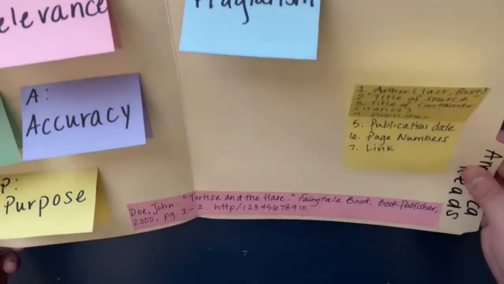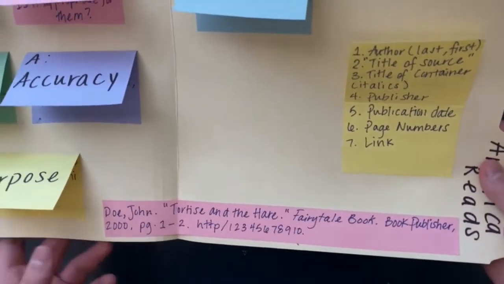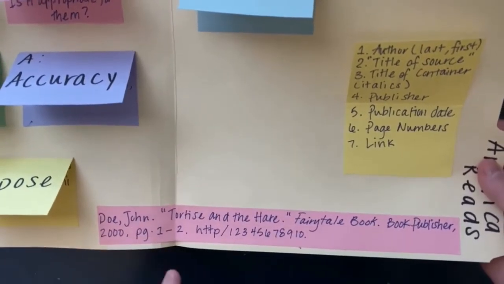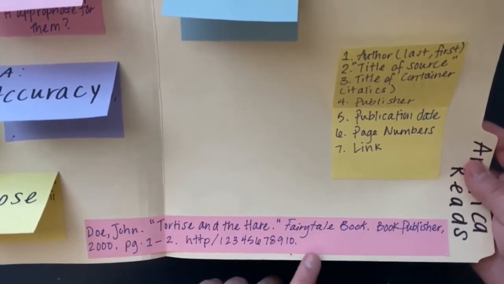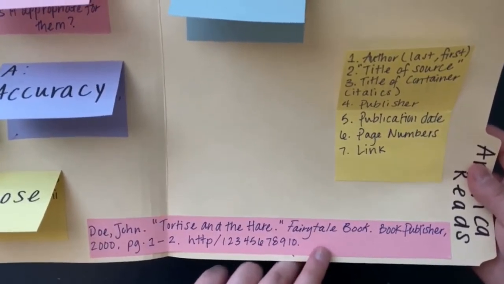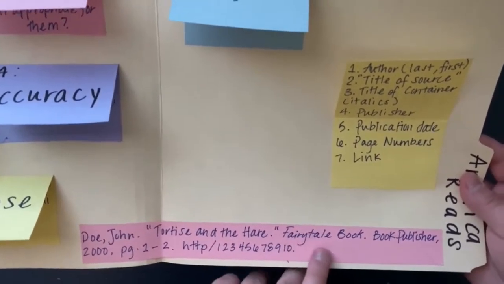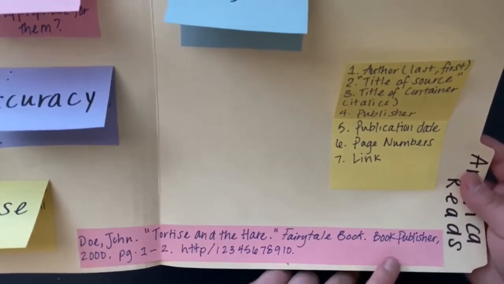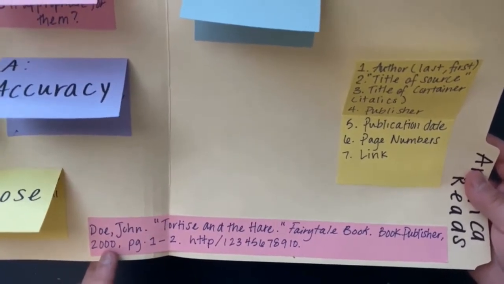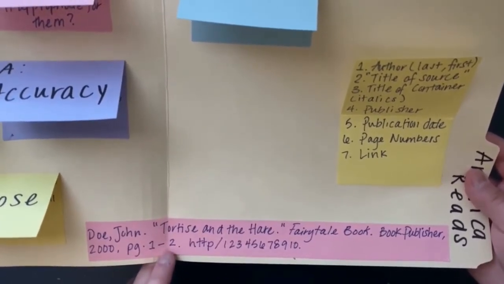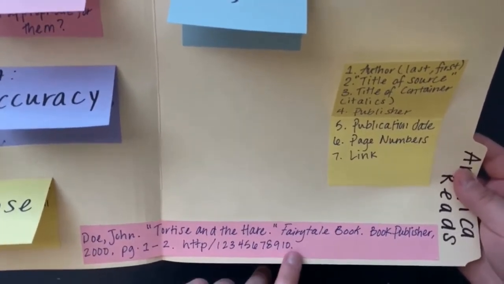And at the bottom here, we also have an example of what a citation would look like. So we have Doe, John, last name, first name, the title of the book or article in quotation marks, period. And this is the title of the container. This is the title of where we got this story from in italics, so it's slanted. Then this is the book publisher, whoever published this book, and the date that it was published, so the year 2000. We use pages 1 through 2, and this is the link. If there was a link, this is where the link would go, and it would go at the end.